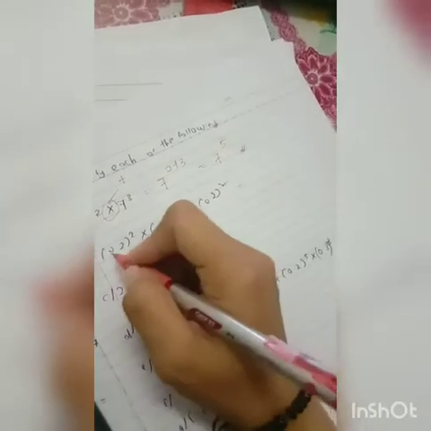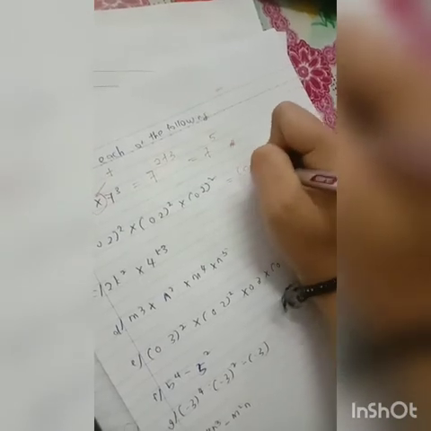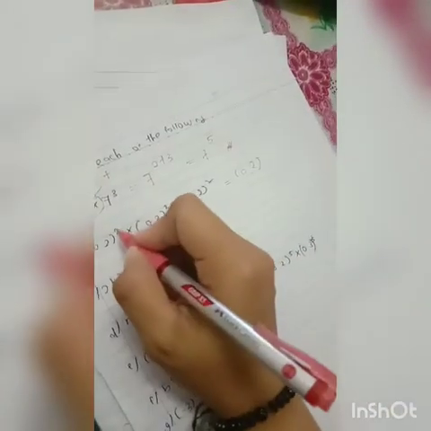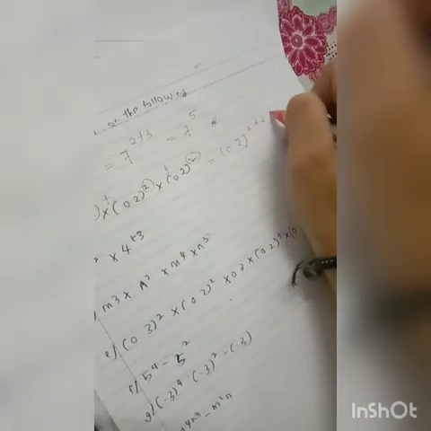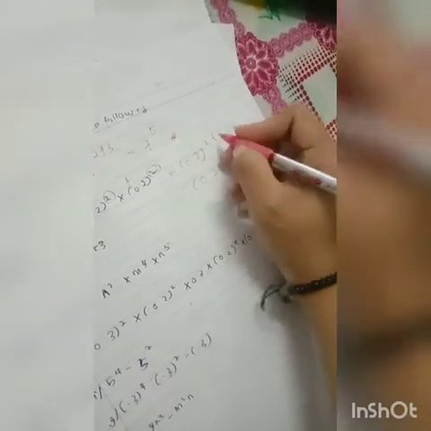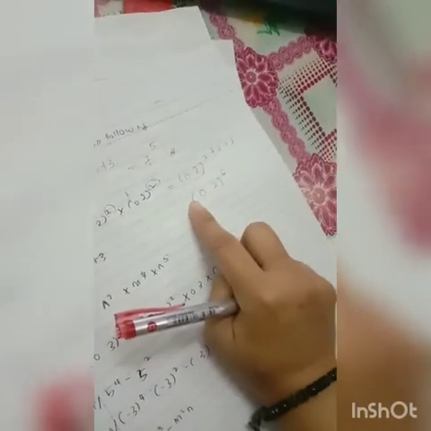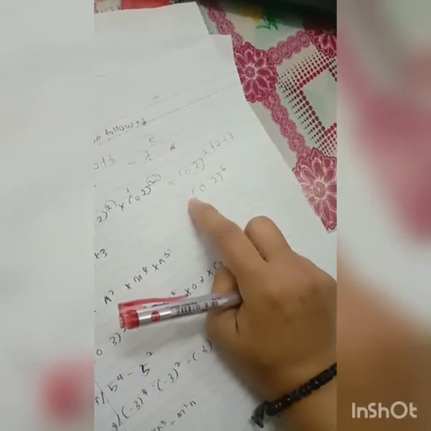So the answer is bracket 0.2, so 2 plus 2 plus 2. So the answer is bracket 0.2 square 2 plus 2 plus 2, which is 6. So the answer is bracket 0.2 square 6.